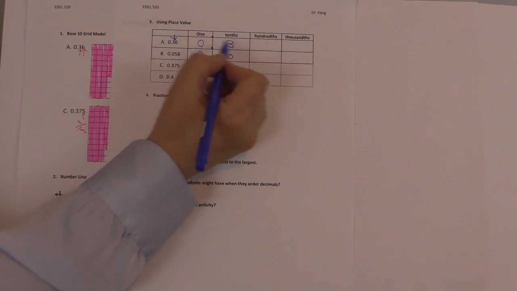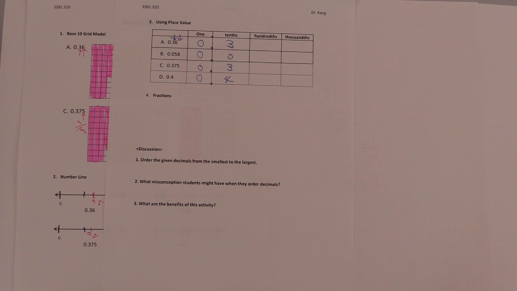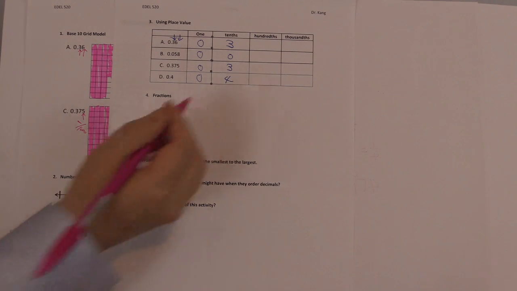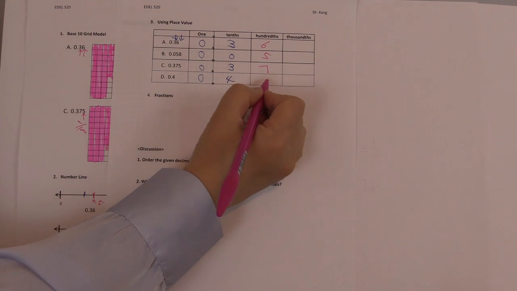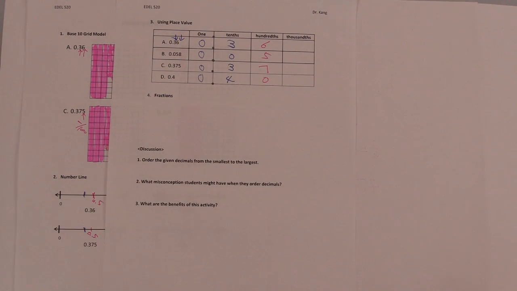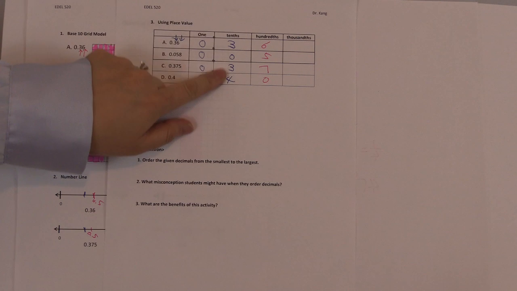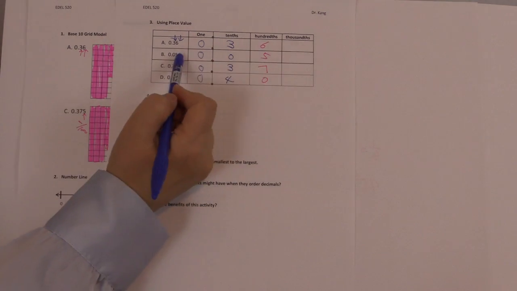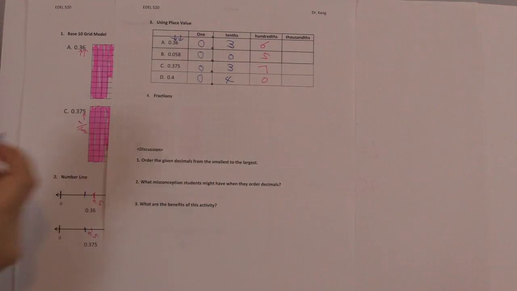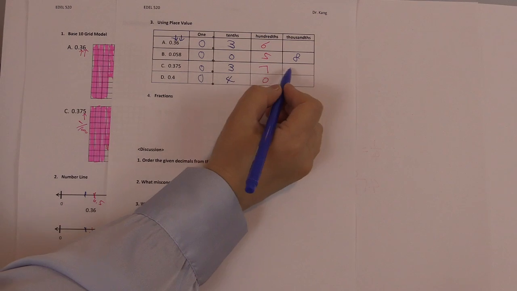What about here? Hundredths. Second number, hundredths. We have 6, we have 5, we have 7, we have 0. But we already know from the tenths. What about the thousandths place? There's no thousandths place for some, and here it's 8 and this is 5.